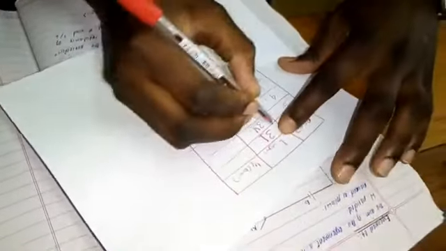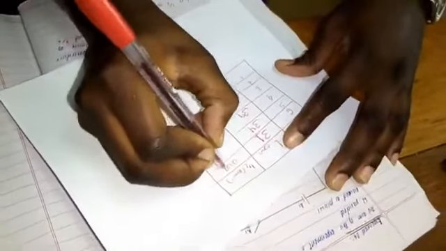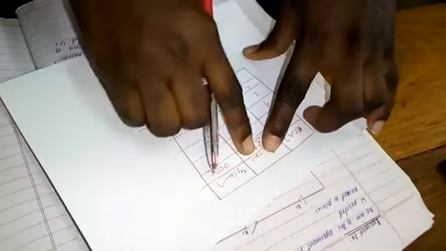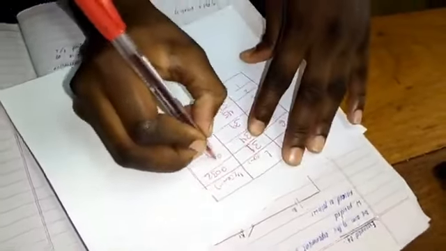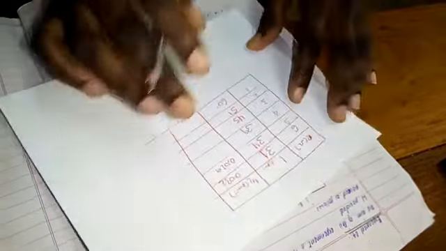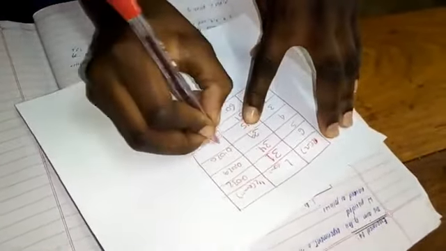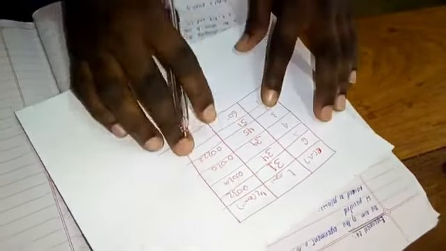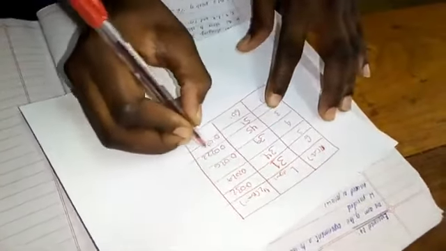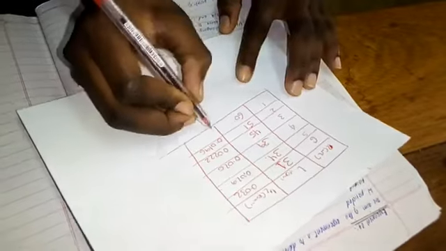So here, 1 over 31 is 0.032. 1 over 34 is 0.029. 1 over 39 is 0.026. 1 over 45 is 0.0222. 1 over 51 is 0.0196. 1 over 60 is 0.0167.